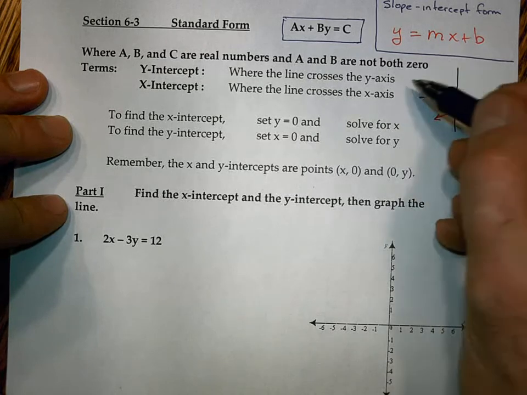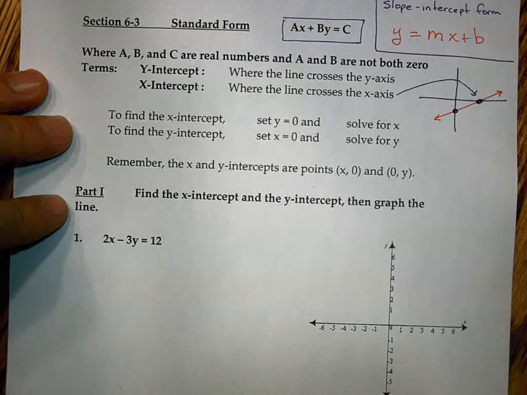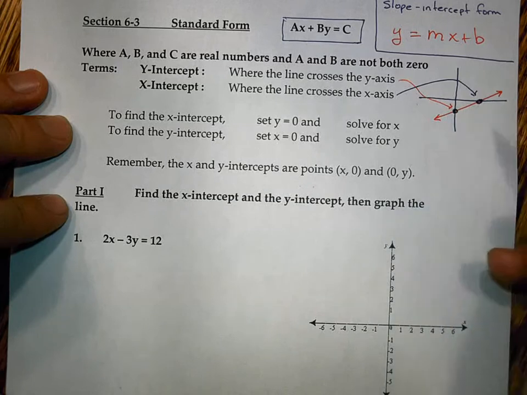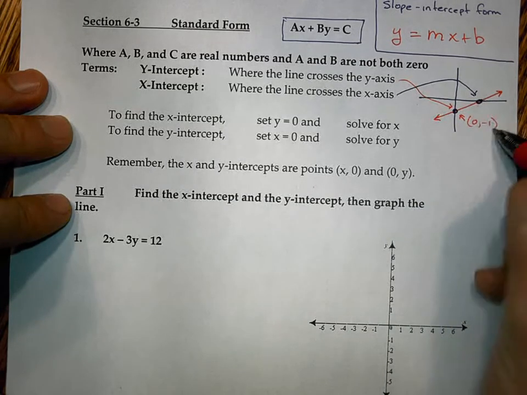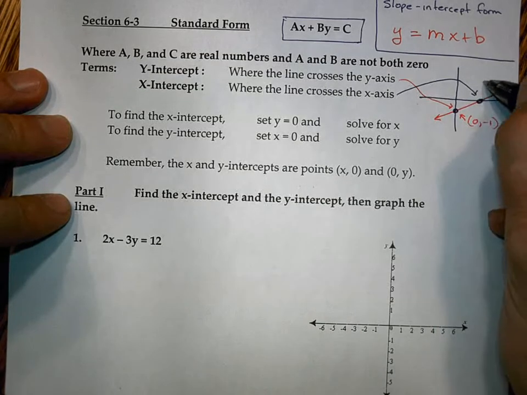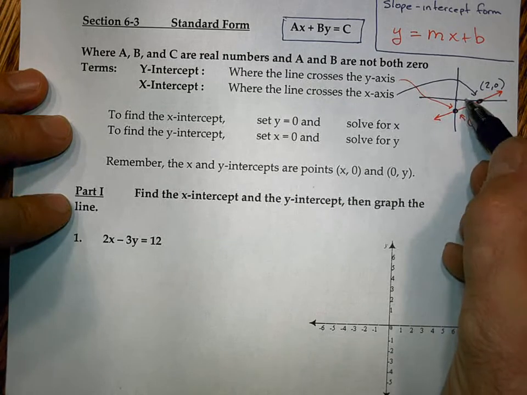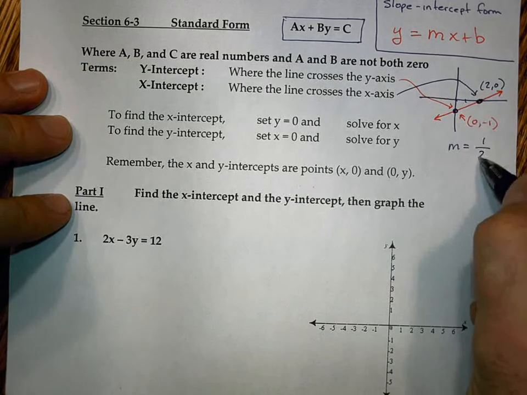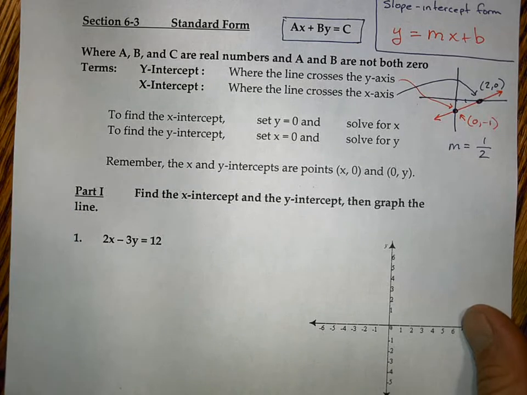The x-axis crossing is the x-intercept. And then the y-axis crossing, this lower one, is the y-intercept. And I'm just going to approximate this. This looks to be about (0, -1). And this top one looks to be about (2, 0). So just as a review from the other day, we are going up 1 and over 2. So the slope would be 1/2, the rise over the run. Today we're going to talk about the x and y intercepts.